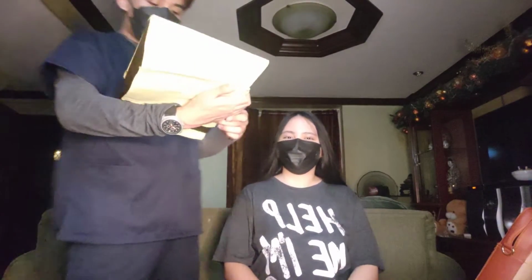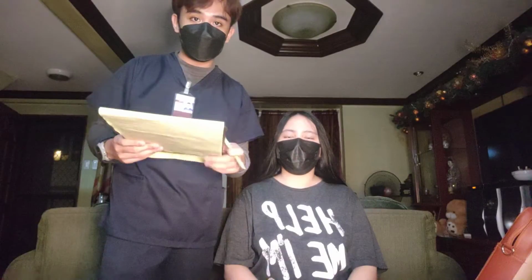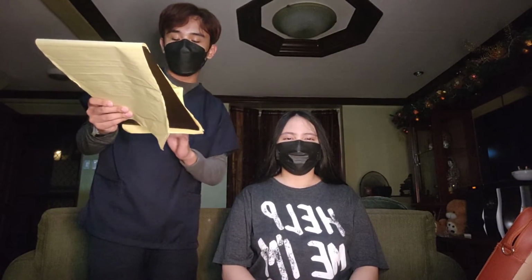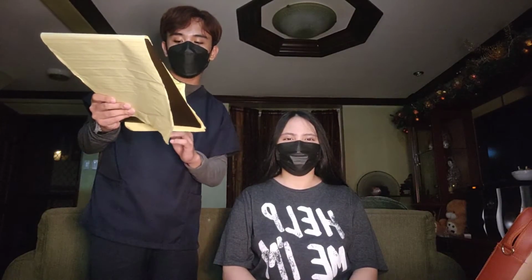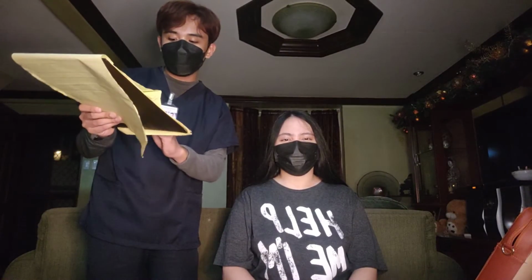All right, so we are going to total the score of the patient. The patient got a total score of 7. The legend is: 0 to 2 is low, 3 to 5 is moderate, 6 to 8 is high, and 9 to 25 is very high. Since the patient scored 7, she belongs to the high category, meaning she has a high chance of developing a pressure ulcer. So that's it.